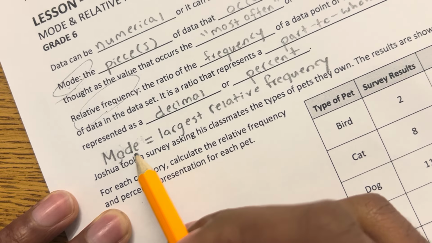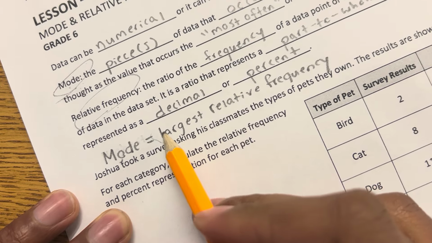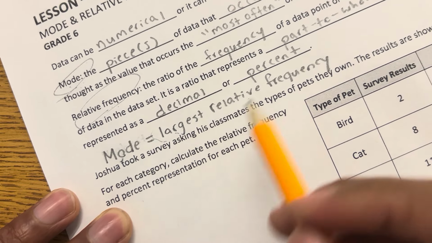And more specifically, mode is the object or the item with the largest relative frequency.